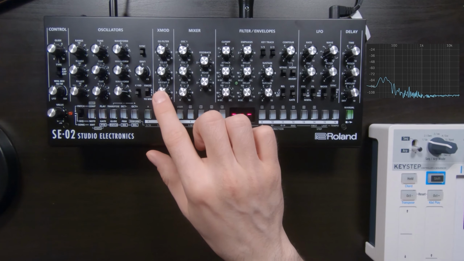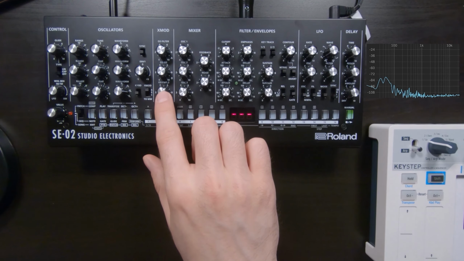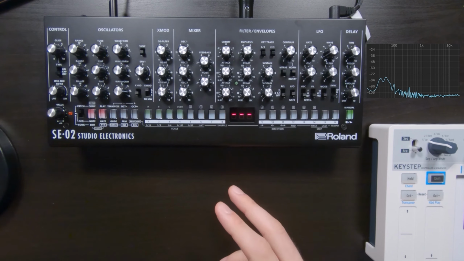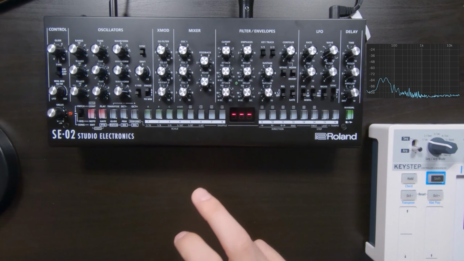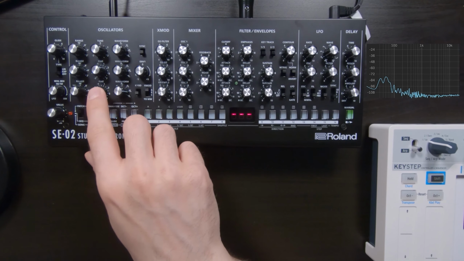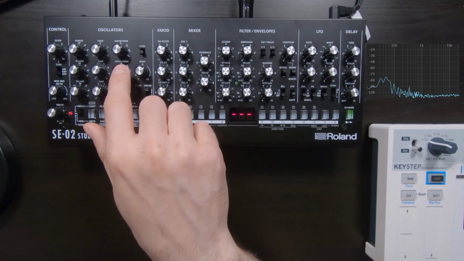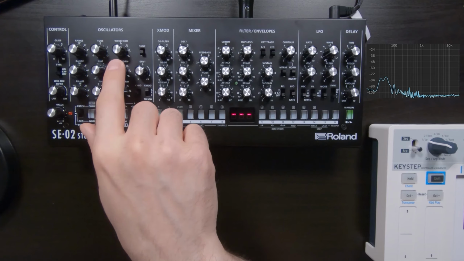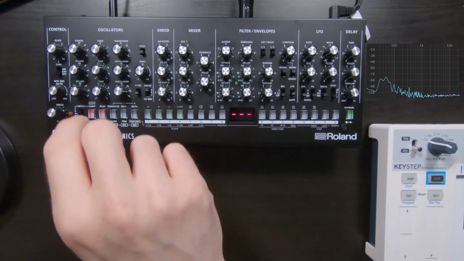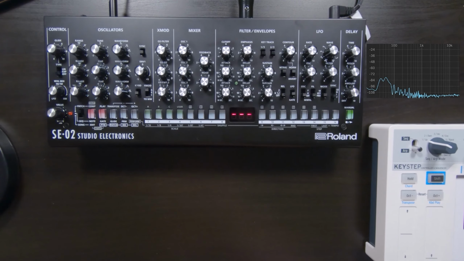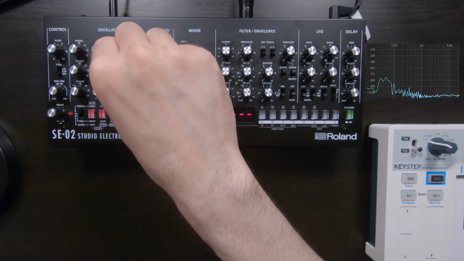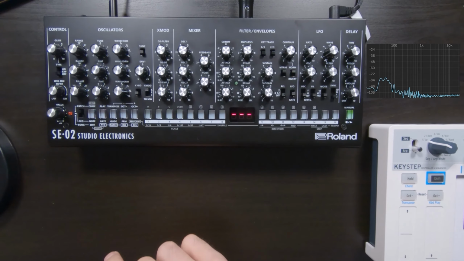Now the third knob is one of the two ways you can do pulse width modulation in the SE-02. If you are on the latest version, there is also another way of doing this, which we'll look at in a bit. So this knob controls the depth of oscillator 3 modulating the pulse width of oscillator 1 or 2, or both of them together. But in order for it to work, you need to have your oscillator on one of the pulse waves, otherwise it doesn't work. So one of the three right ones.